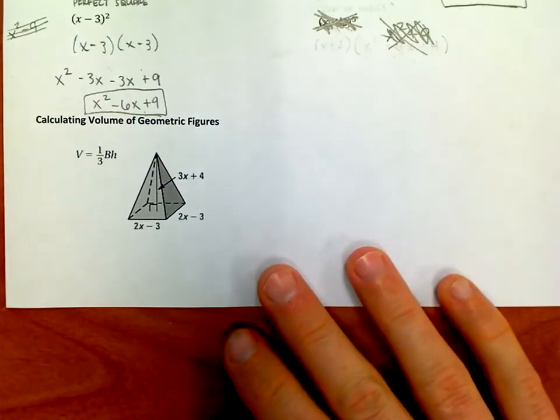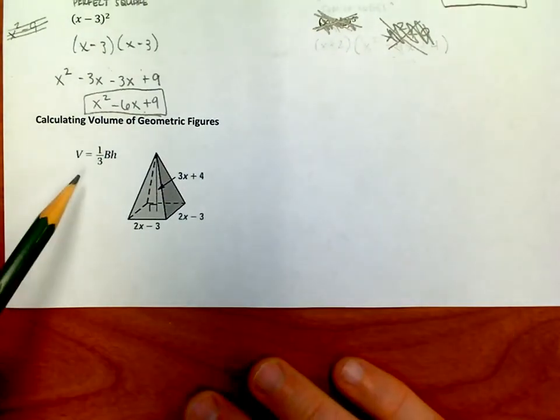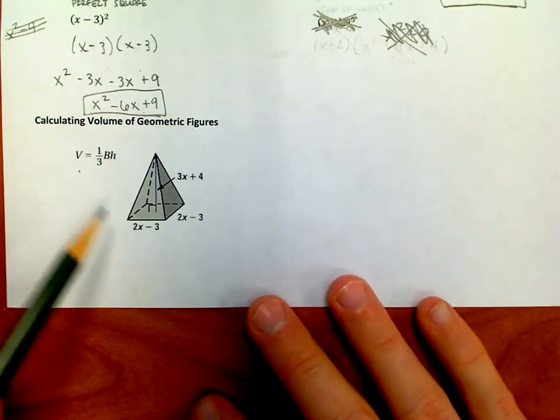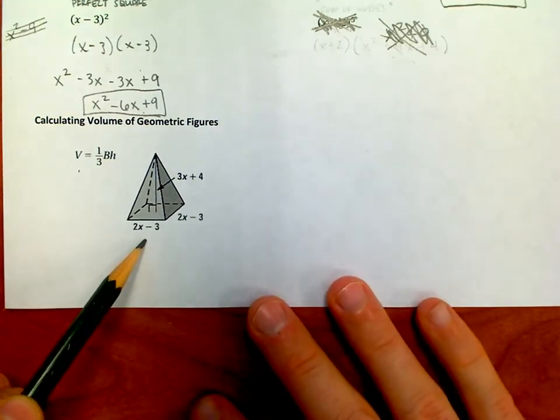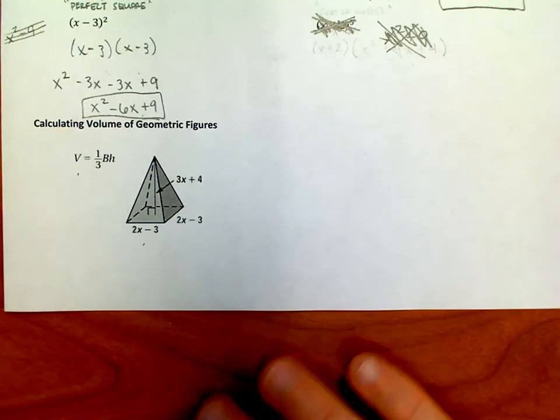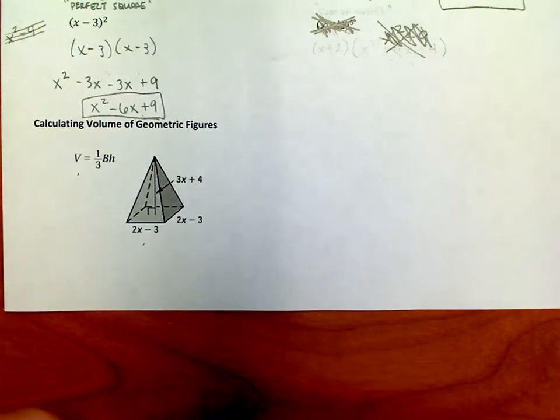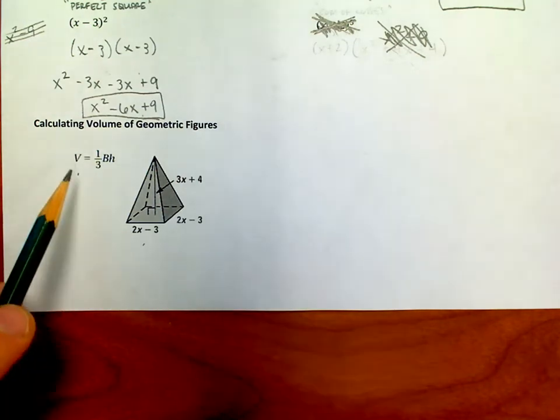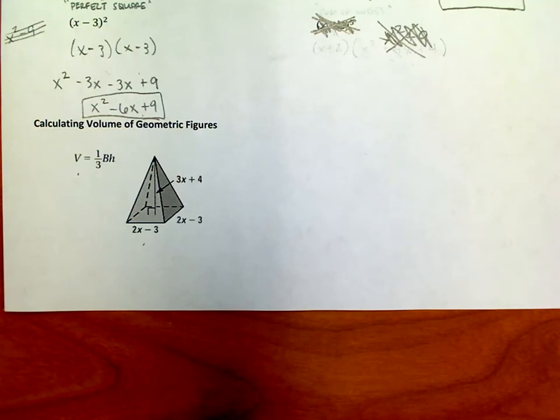Hi, in this video I'm going to be talking about how to calculate the volume of a geometric figure whenever they give you stuff like this for your dimensions, okay? Things that involve x's instead of just plain numbers like 5s and 2s and 10s. First things first, we're not going to actually solve for the volume or solve for x or anything.